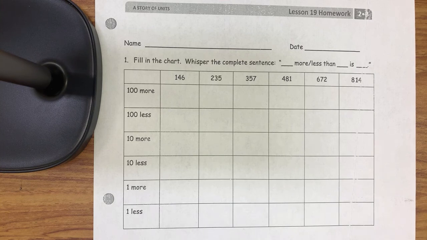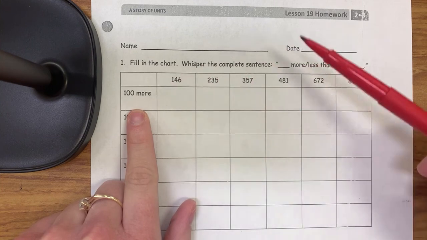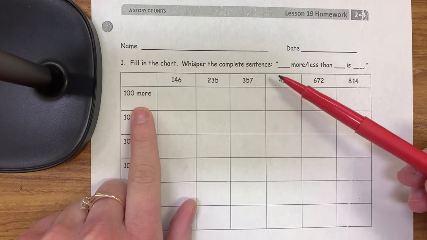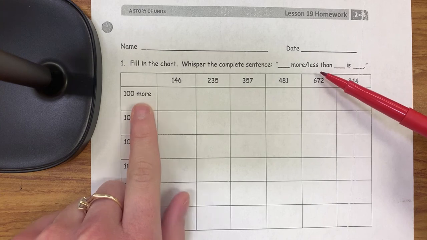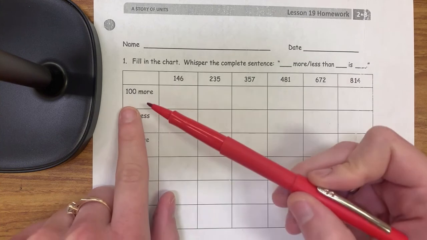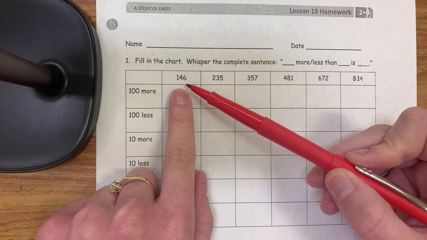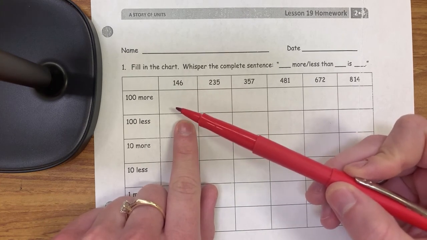that you watched. So for number 1, it says to fill in the chart and to whisper the complete sentence, blank more or less than blank is blank. So our first number is 100 more. So we would say 100 more than 146 is blank. So again, 100 more than 146 is going to give us a new number.